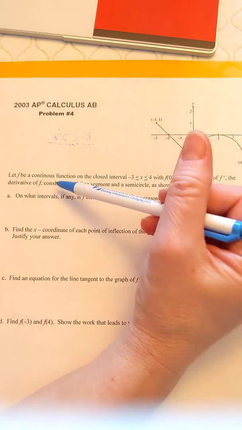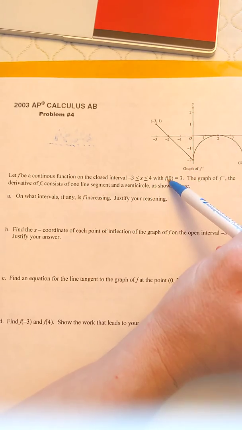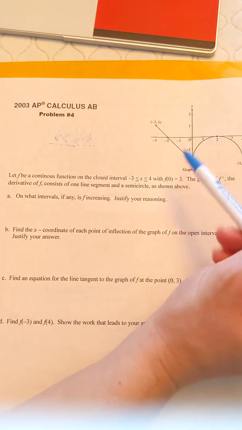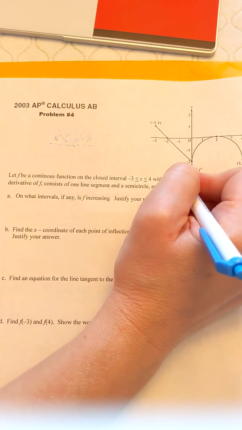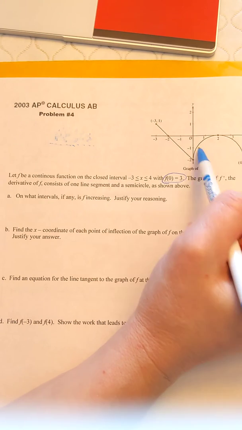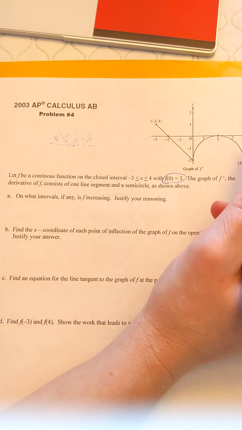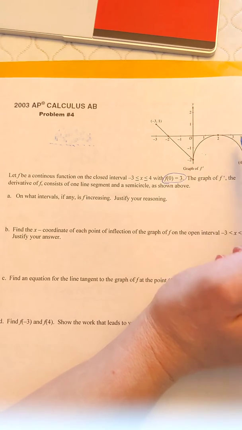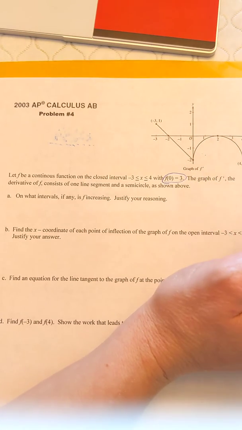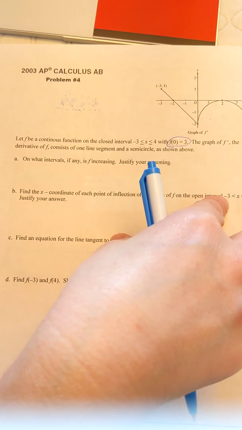So we have f is a continuous function from negative 3 to 4, with f of 0 equaling 3. That's going to be important, I feel like. And we have the graph of f prime right here. The derivative consists of one line segment and a semicircle. On what intervals, if any, is f increasing?